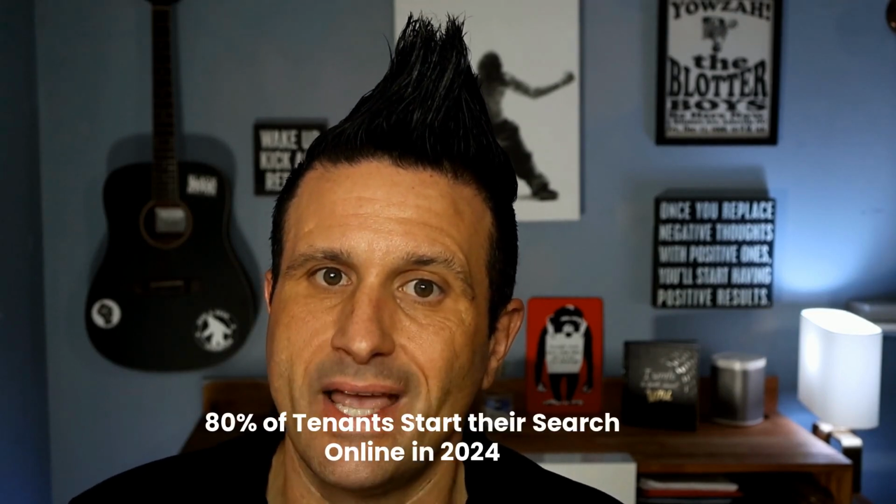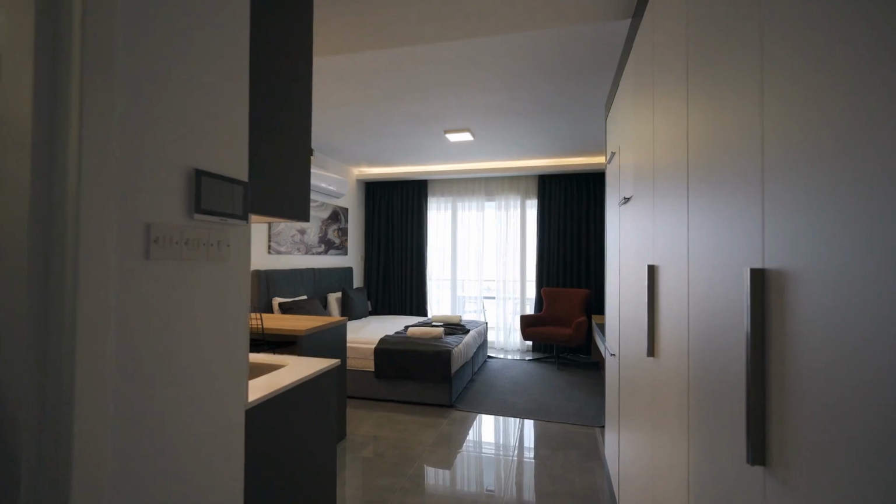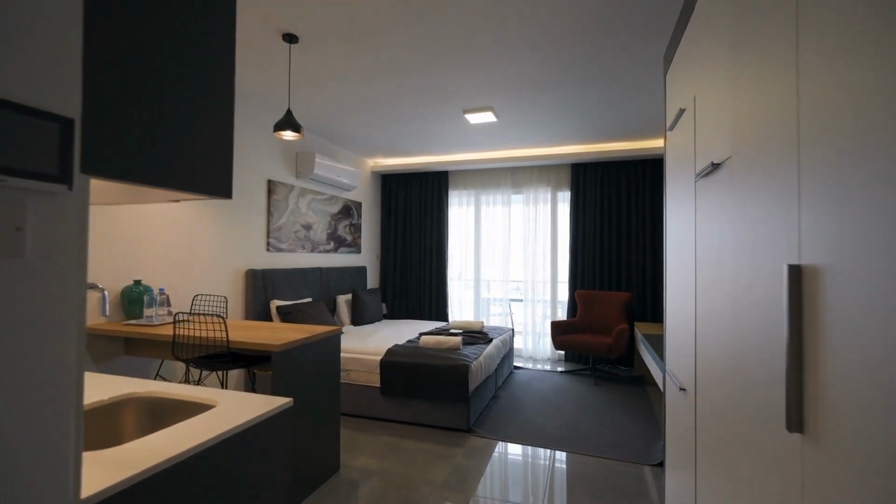In 2024, over 80% of tenants start their search online. It's probably more by now. I don't know who's searching for properties not online, but this is the data. Great photos are a must. But if you really want to stand out, the ones who get their units filled the quickest offer a virtual tour. It doesn't cost that much.